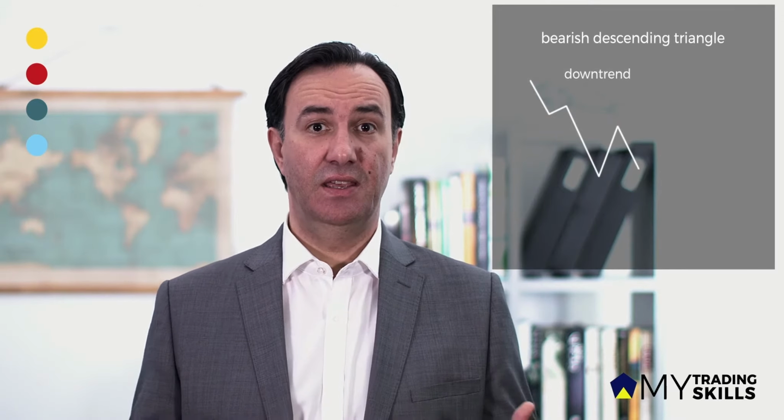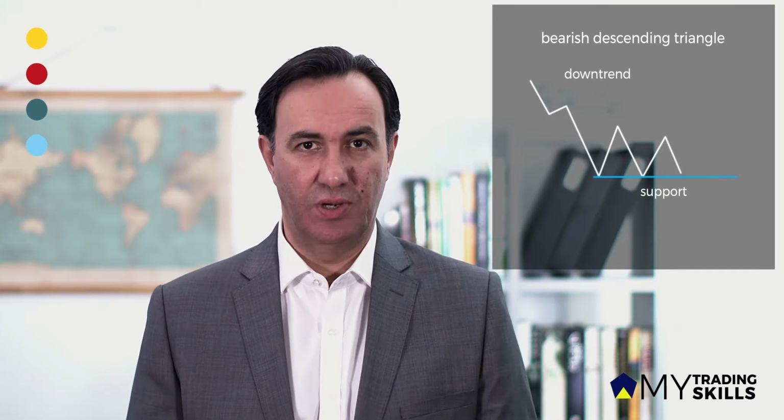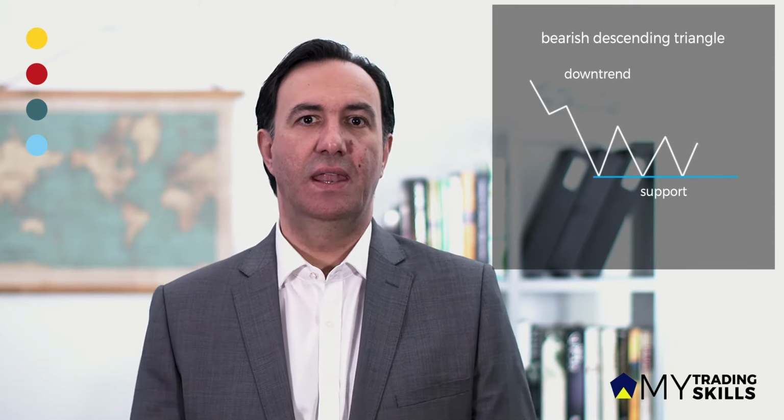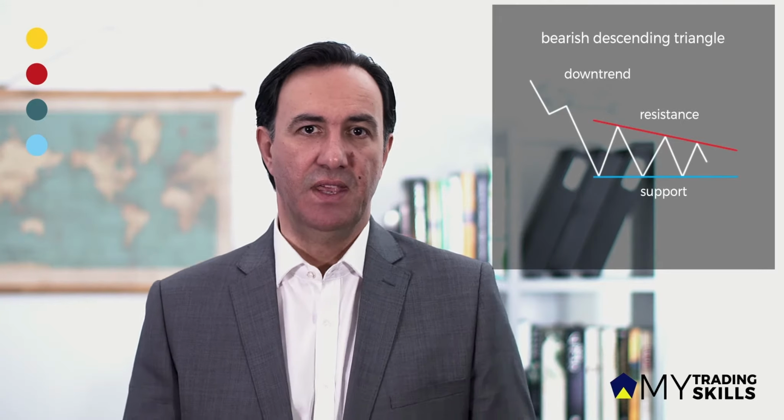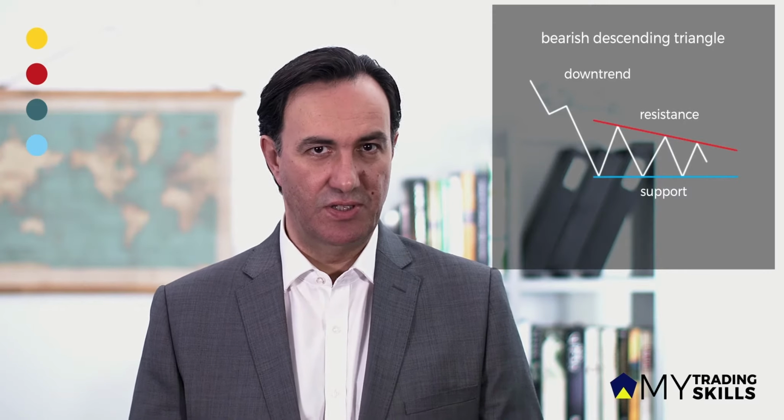Okay, so how are descending triangles formed? Well, in order for a bearish descending triangle to form, 4 things need to happen. First, there needs to be a downtrend. Second, there needs to be a similar horizontal line forming on at least 2 lows, but this time it will be a support line. Third, there needs to be an upper resistance line that descends on lower highs. The pattern squeezes the price and places a time limit on its completion.